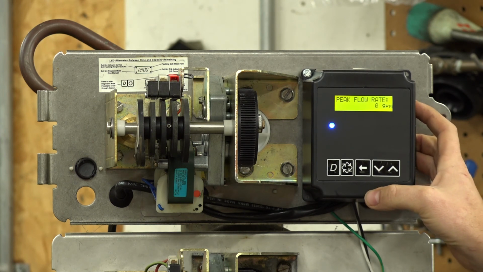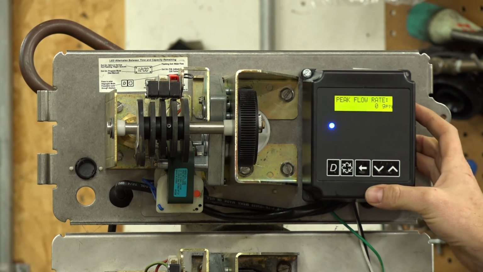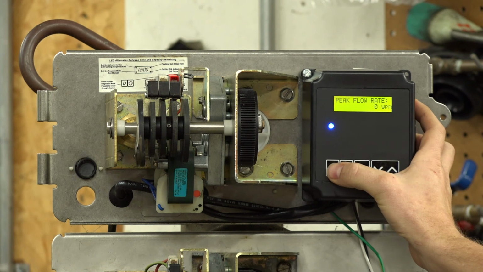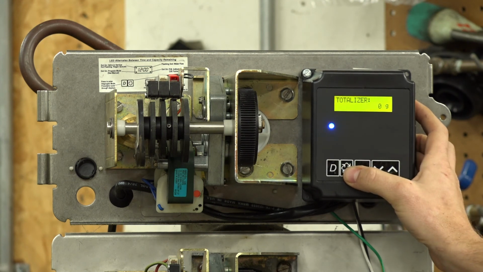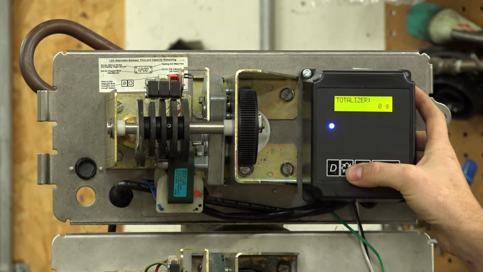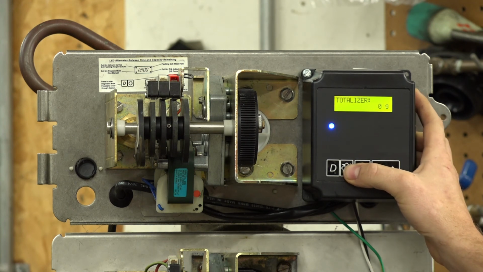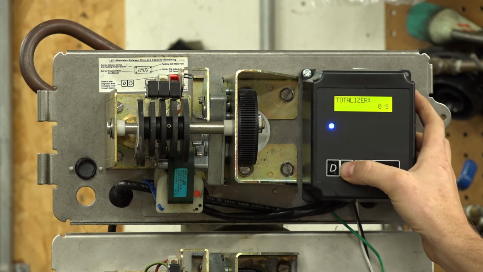So, for example, it says peak flow rate. Okay, in this case it's 0 gallons because it's not online, but it'll tell you your peak flow rate. It'll tell you your totalizer, so it'll tell you your total amount of gallons used since the system was reset. Ultimately, that's usually when it's brought online, but if it's ever been reset, it's going to be from the latest reset.